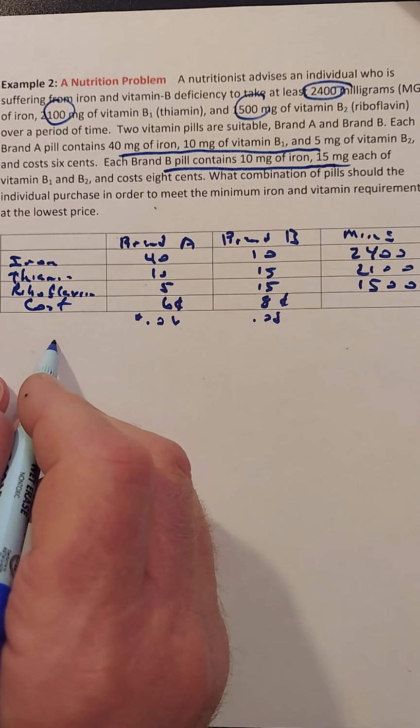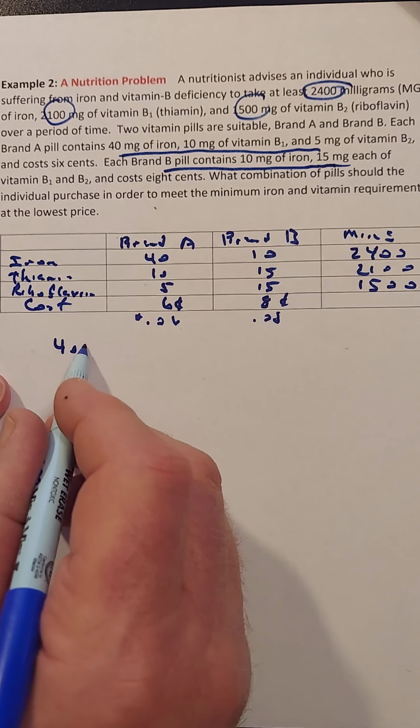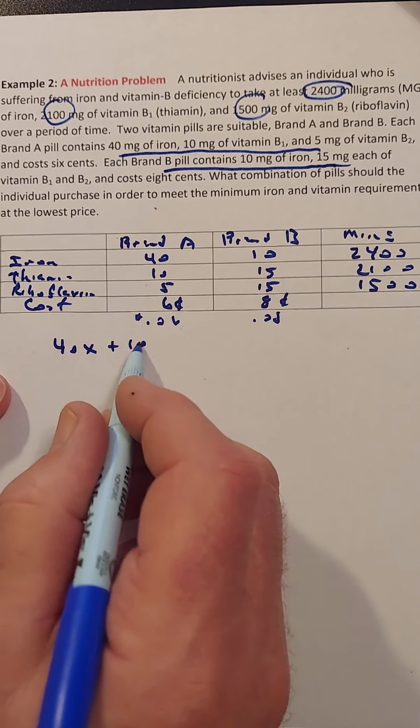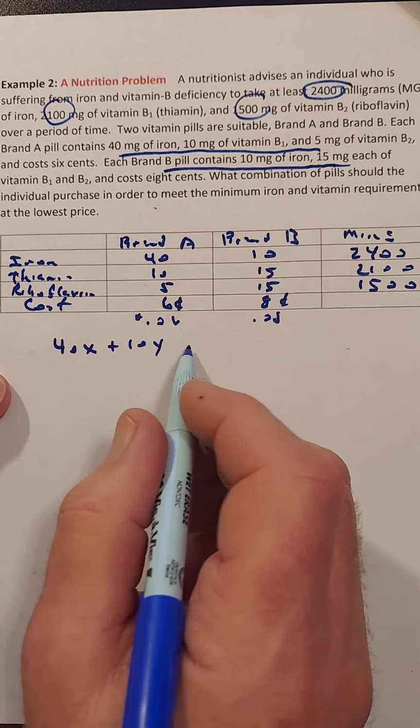Inequalities. I'm going to have 40x plus 10y. And then these are minimums. So when I do this, it's got to be greater than or equal to 2,400. So when you're minimizing something, minimizing a cost, then each of these would be greater than.